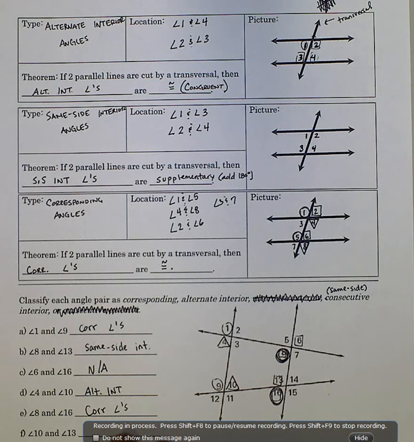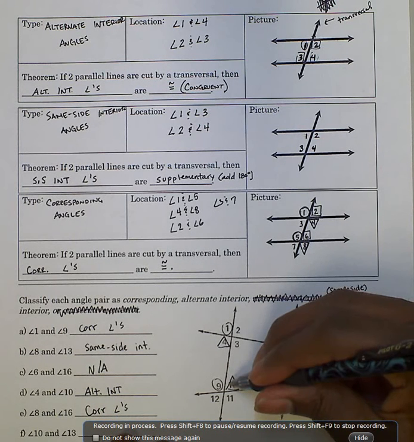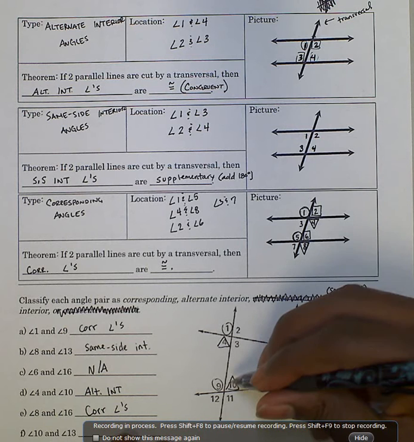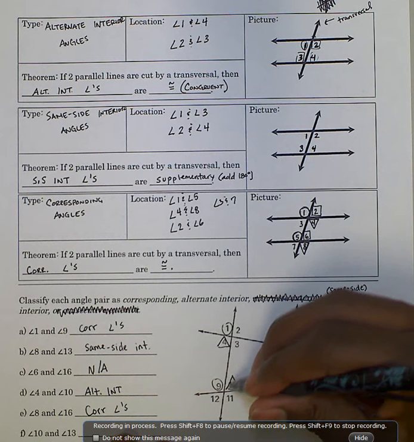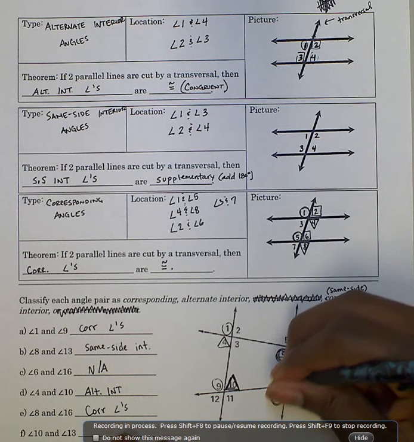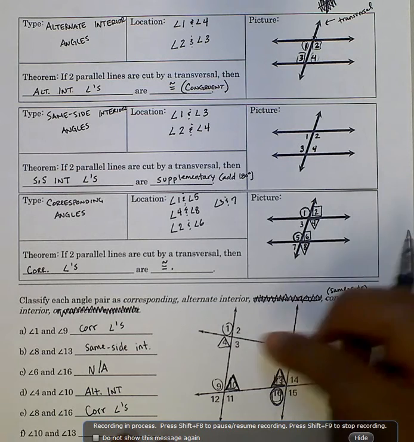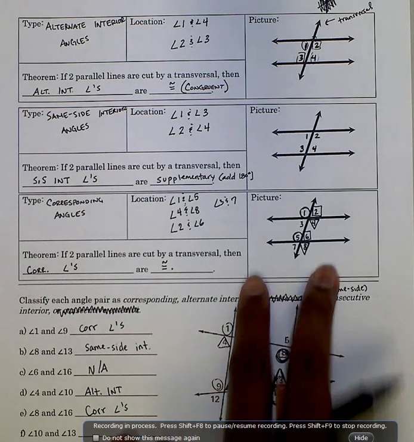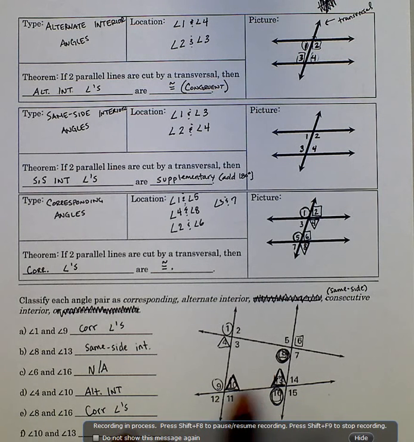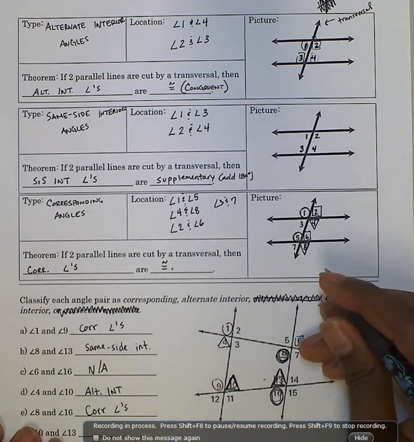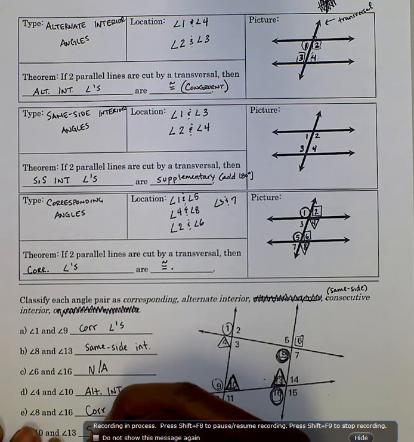And 10 and 13. Okay, I guess I'll try to darken this up a little bit. 10, 13. All right, so different kind of angle, but if you look at it, we have two lines and a transversal, a line that intersects both of those lines. So 10 and 13 are actually same side interior angles.